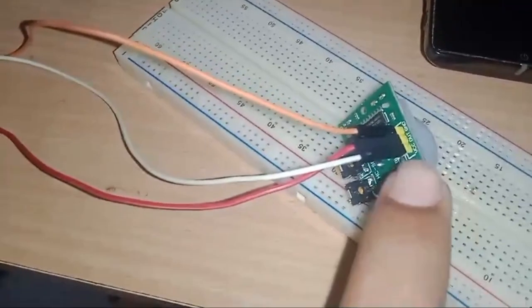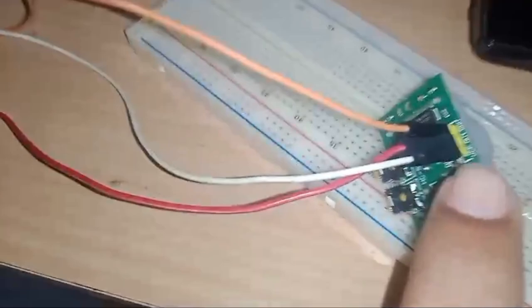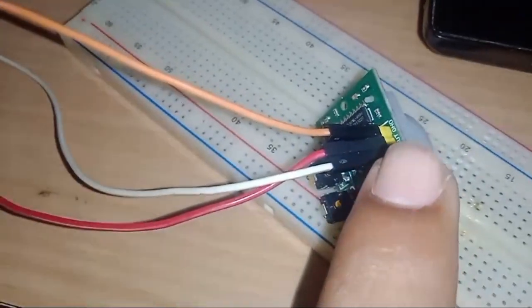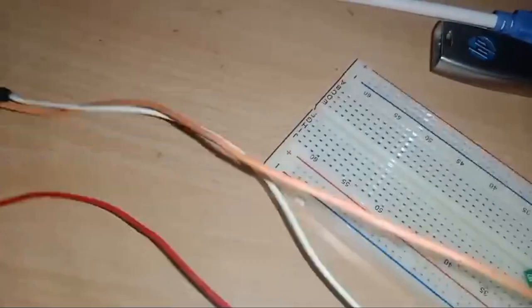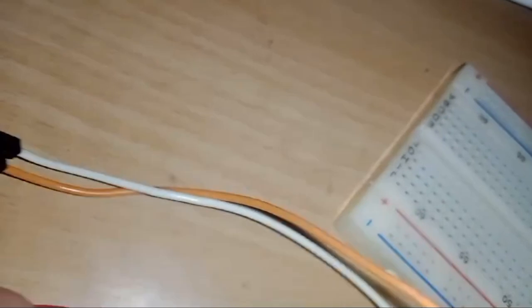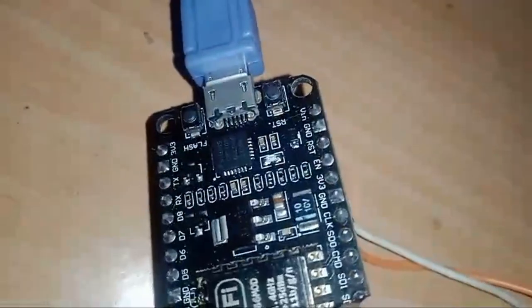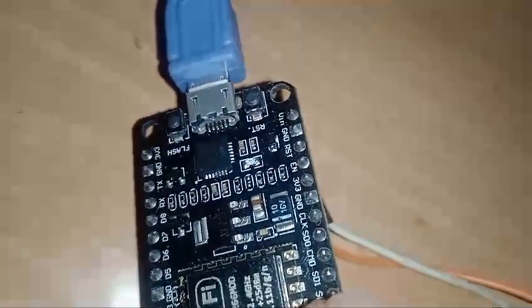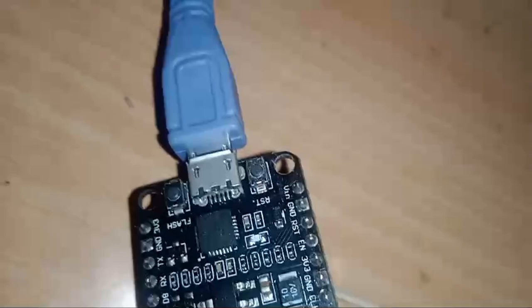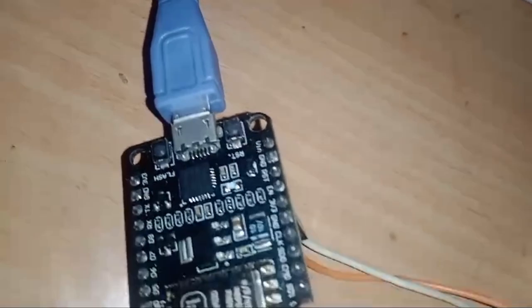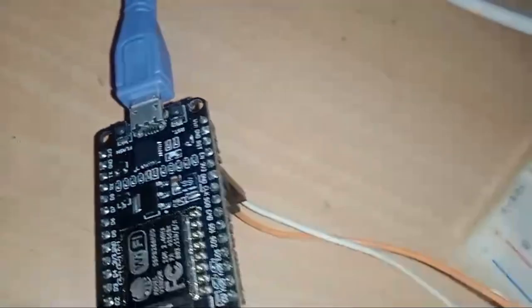After knowing these 3 pins, you just need to connect the ground pin, this orange color pin. I am connecting this to ground, and the power pin you need to connect to 3V3, no need to connect to VIN. This is the configuration you have to know.